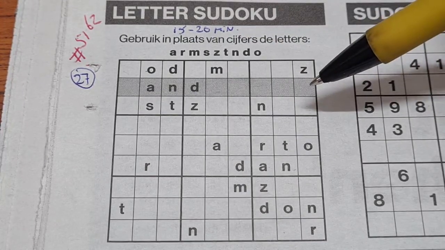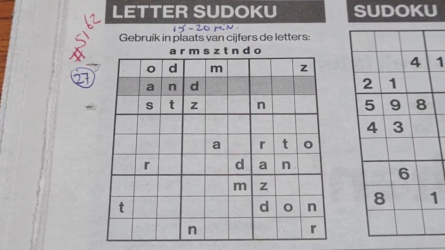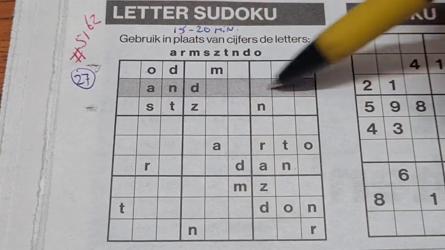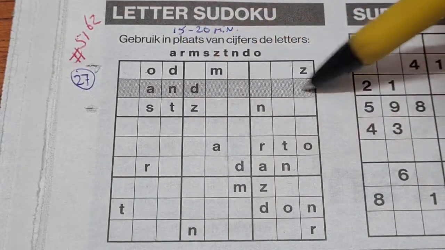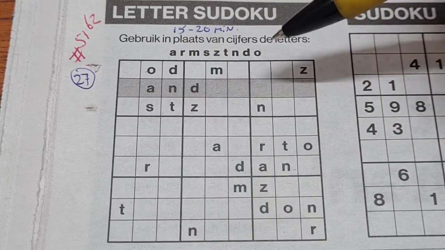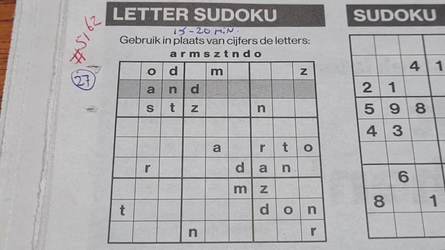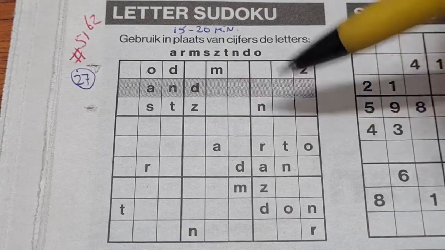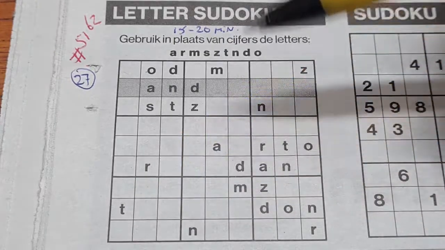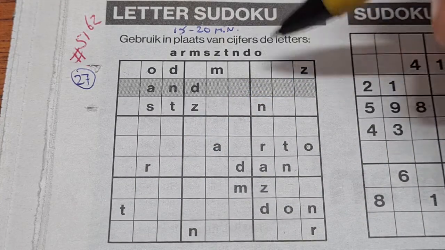Then you need more time or have troubles, and the publisher is not following the rules of the Sudoku. So, but I can solve this one, so it's no problem. All right, and the goal is to solve this word in the second row. It's a Dutch word, so I will translate it in English. All right, so let's get started. Let me see which number, which digit, which letter I can use. All right.